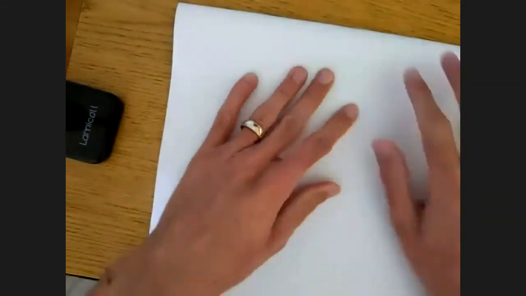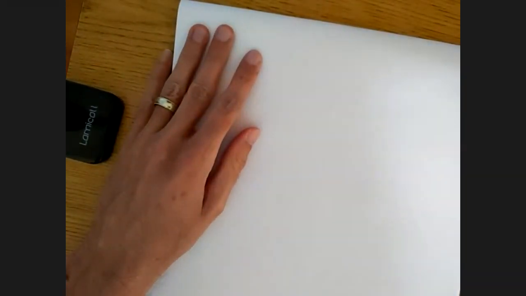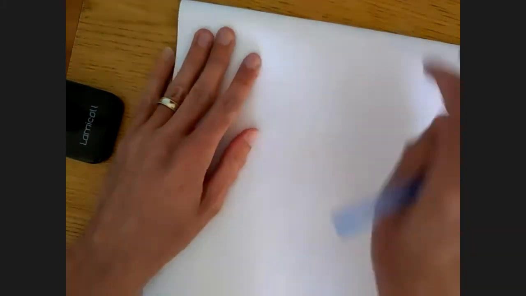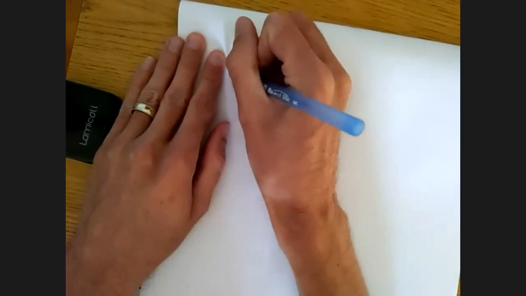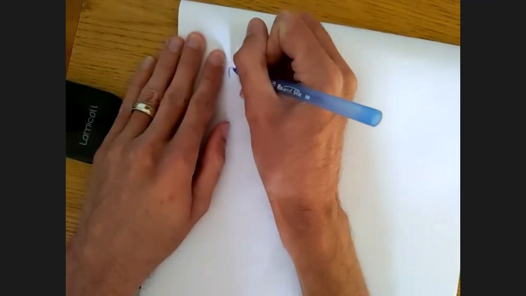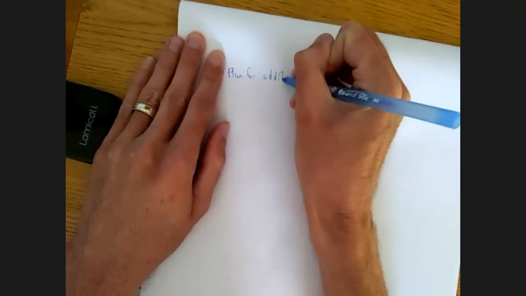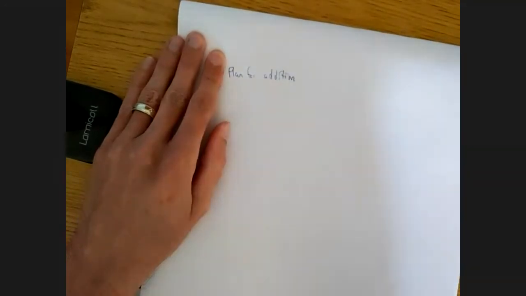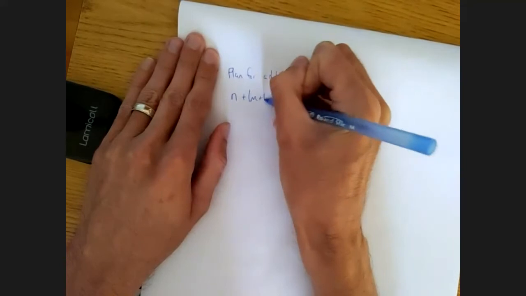Okay, so how do we define addition? This is roughly how we should do it. Here's our plan for addition. What is n plus m plus 1?